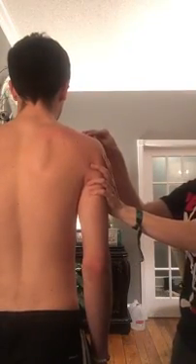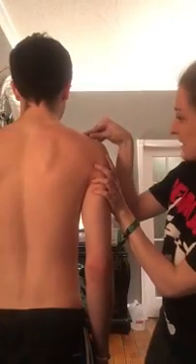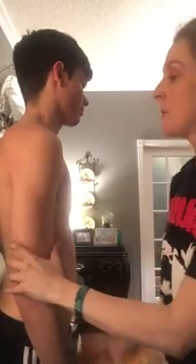It's called your acromion process. Acromion process right here. Then it attaches to your clavicle. Moving down to the shoulder, to the humerus itself.